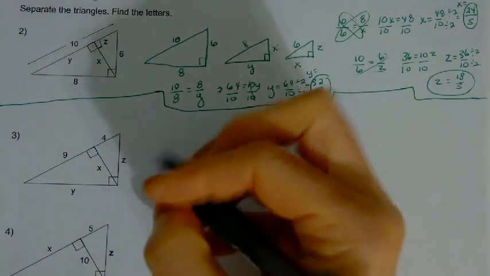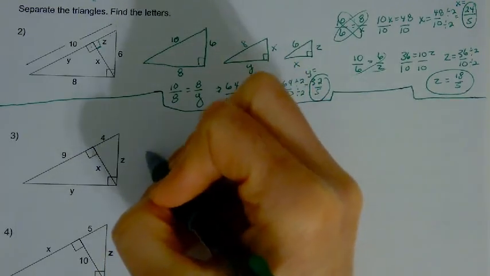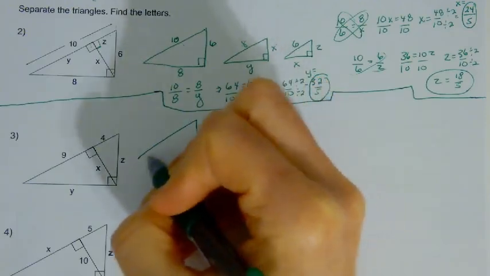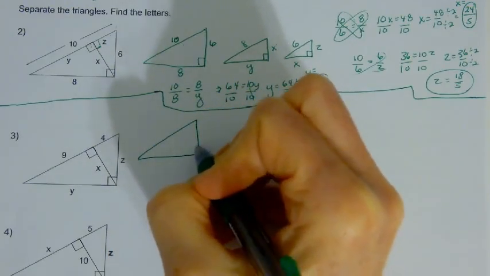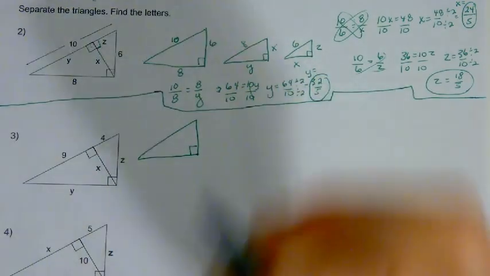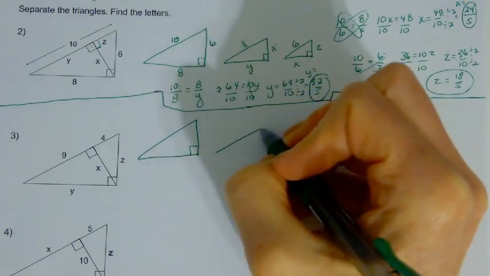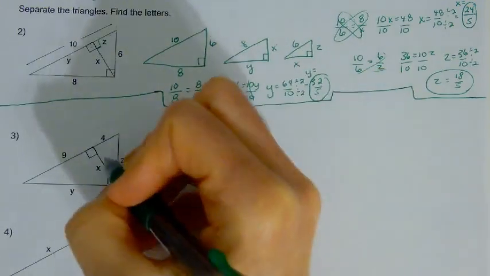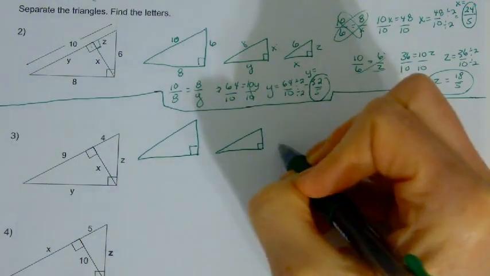All right, again, I'm going to draw the big one. I'm going to try and go up a little bit so I have room to do my work. Try to leave room for your work here. There's my big triangle, and here's my medium. Notice they all have the right angle here on the right side to match this big one here. And then the small one.